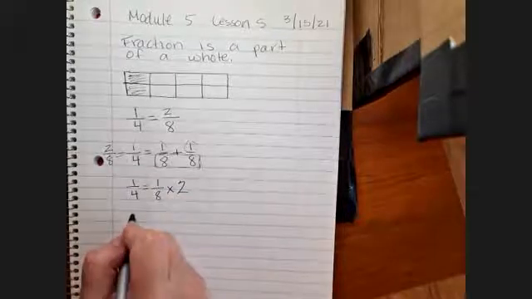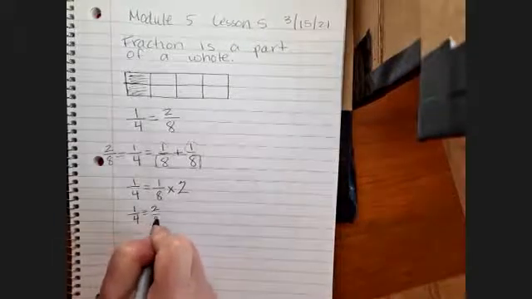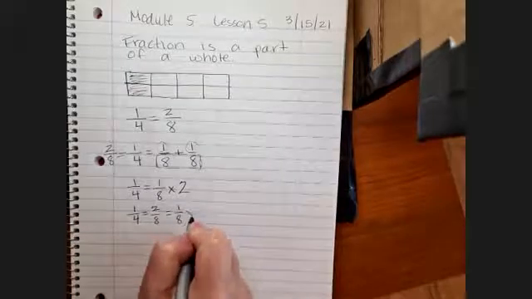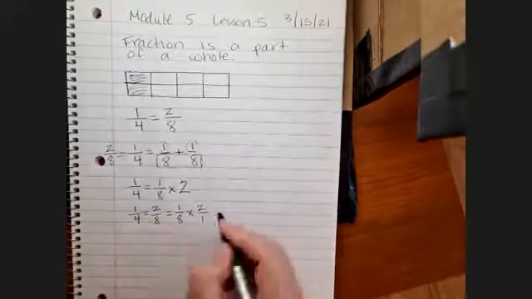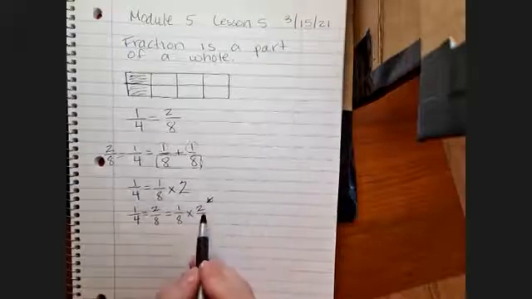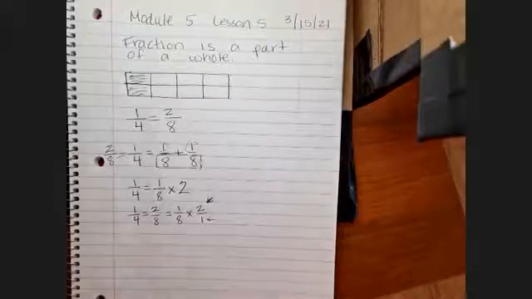So I'm going to rewrite it here. 1/4 is the same as 2/8. I'm going to put that 2/8 in there. But that equals 1/8 times 2/1. Remember that this 2/1 is still the number 2 because 2 divided by 1 is still 2. There are times when I want to give it a denominator of 1, so I don't get confused.